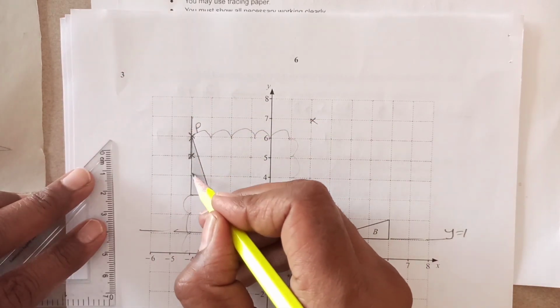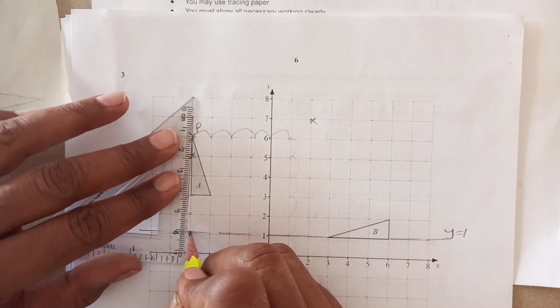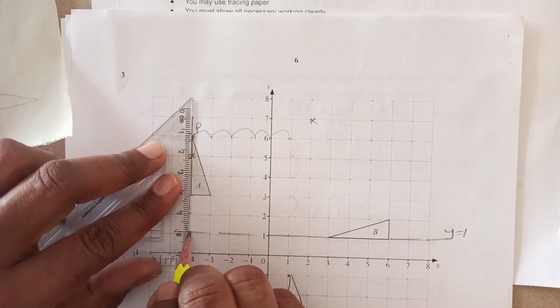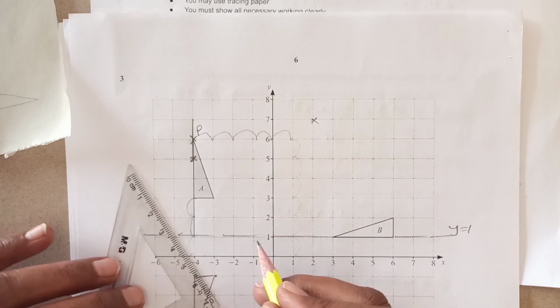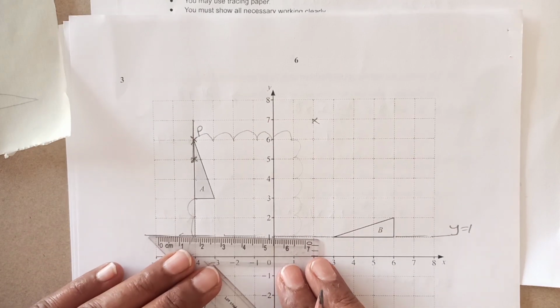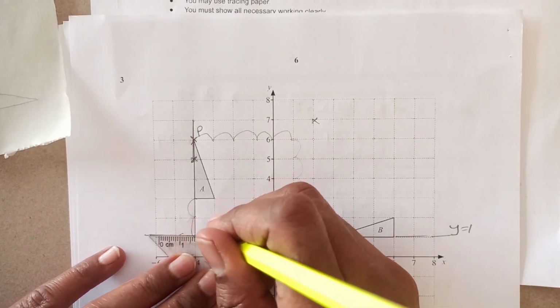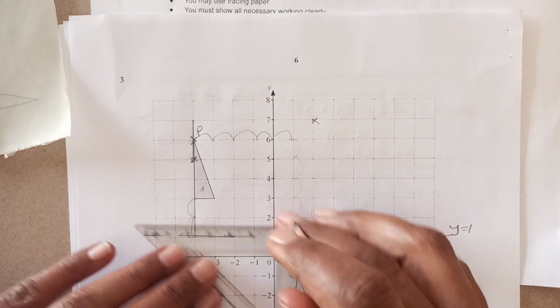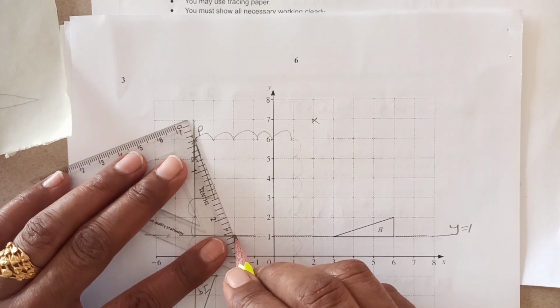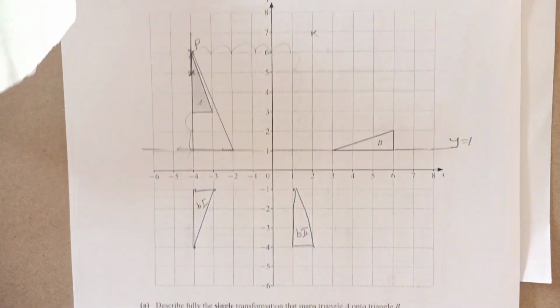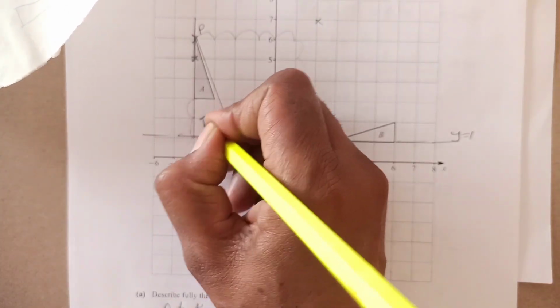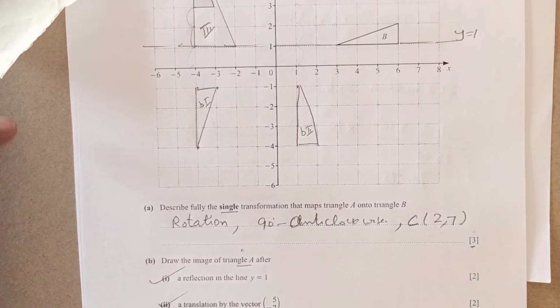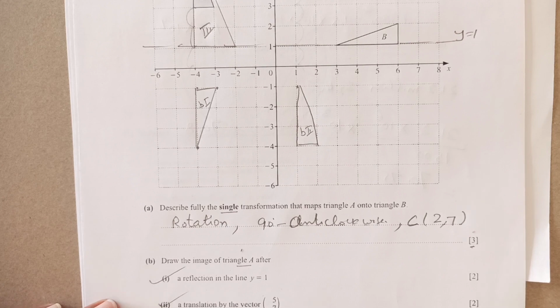Then from center 1, 2, 2 times 2 is 4. So this is going to come over here like this, and then 2 units this side like here. Okay, so this is our B3. So that is an enlargement.